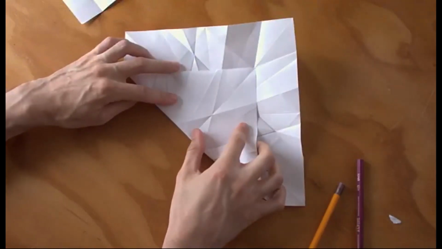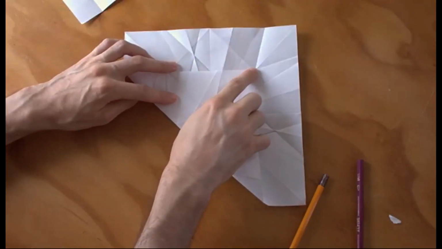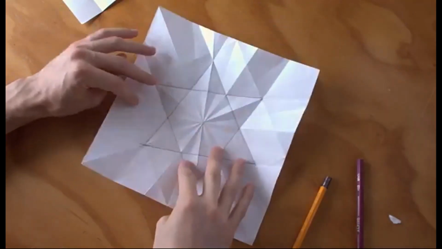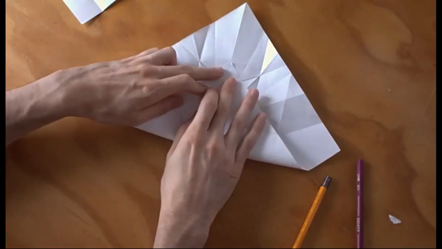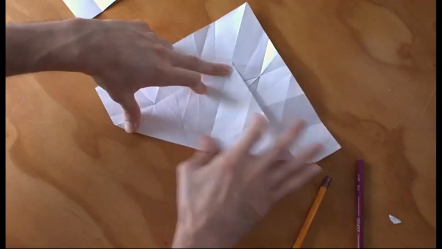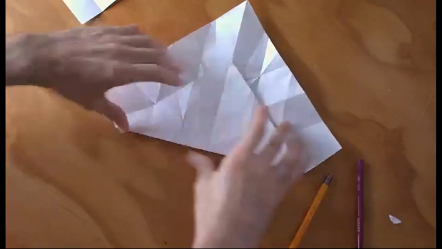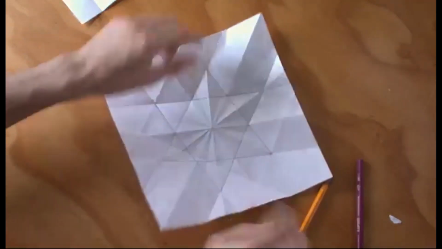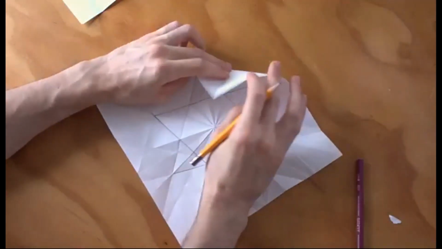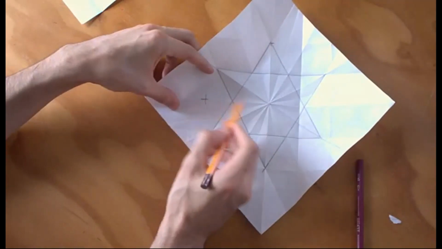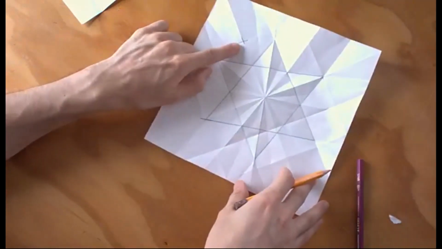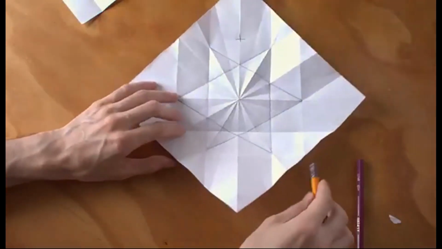We folded this corner onto the opposite midpoint of the opposite quadrant. And we're going to do the same, but on the other side. So it's this one. It's going to hit that one. What is it going to hit? It's going to hit the midpoint of this other quadrant.